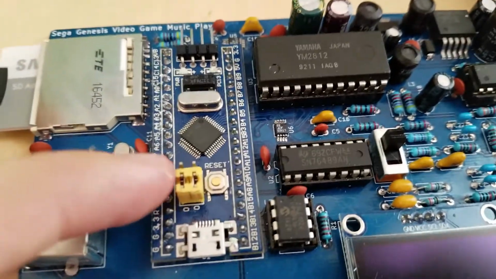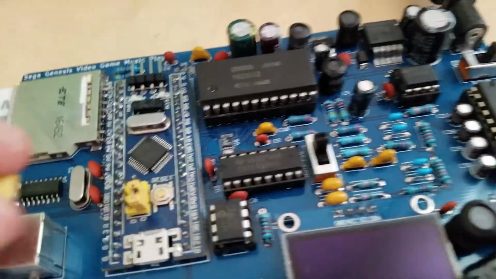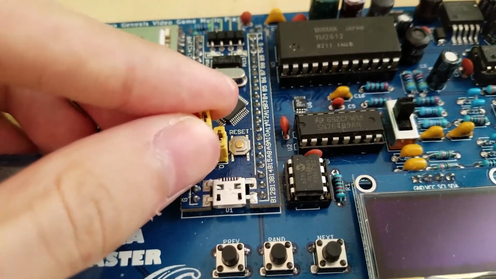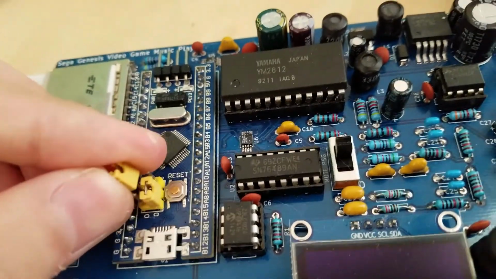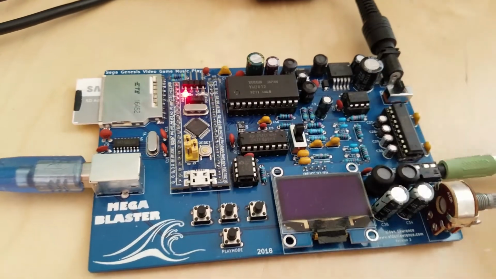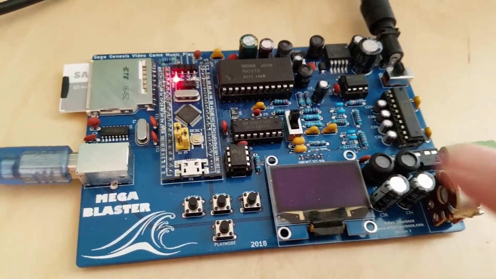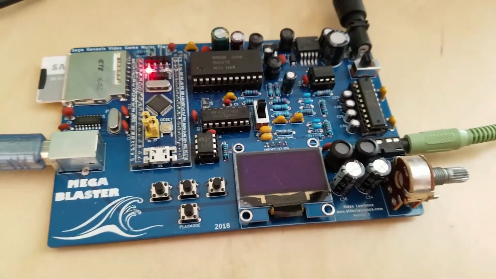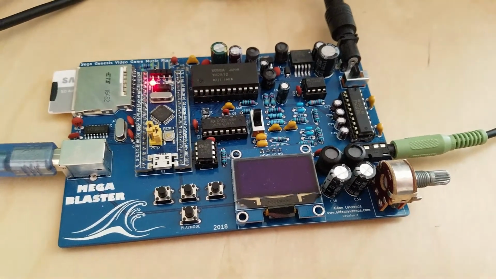You're going to want to take this jumper, remove it, and then you're going to want to place that jumper across these two top lines right here. Just like that. Now what you can do is turn on the board, and it's going to be in reset mode, but you're going to want to hit the reset button one more time. And now you can go over to Platform I/O, and I'll show that now.